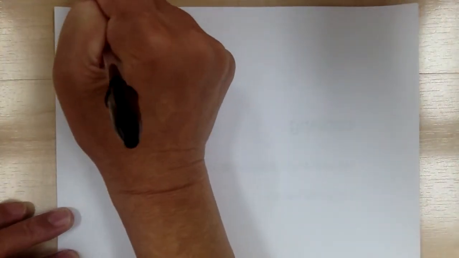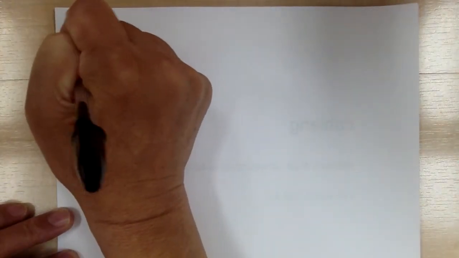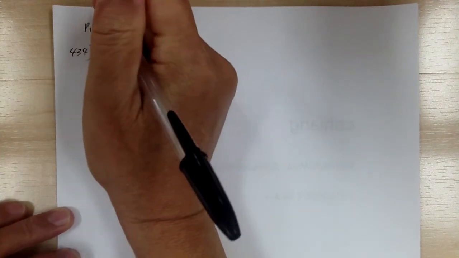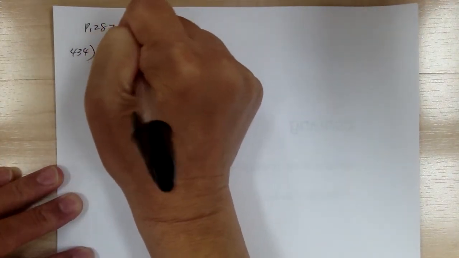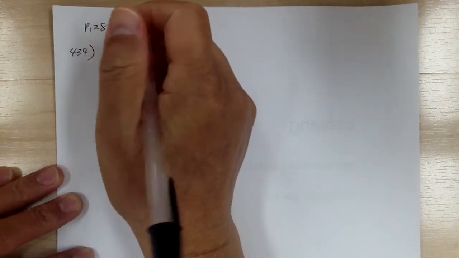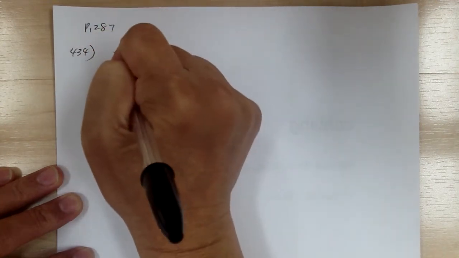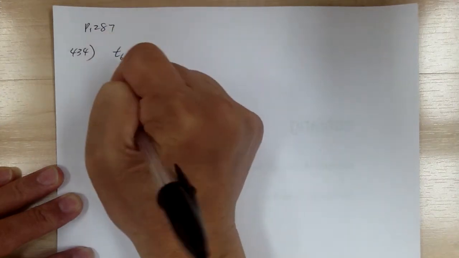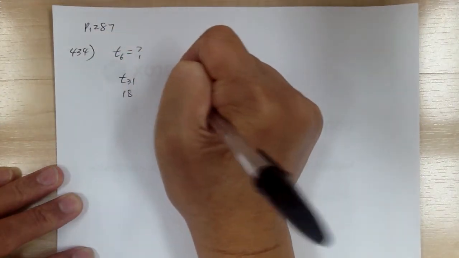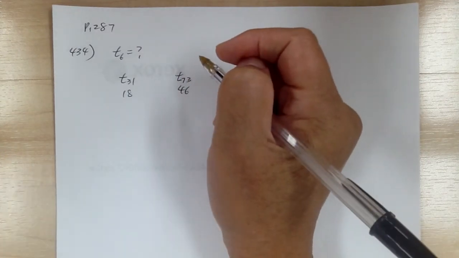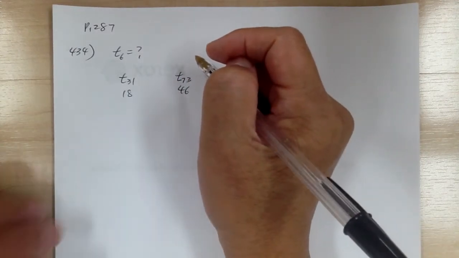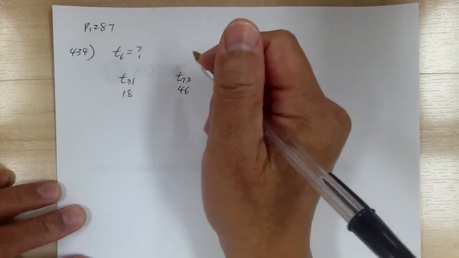Let's go to page 287 and let's start with number 434. It says it's a sixth term, so you're looking for T6, and it gives you the 31st term, so T31 is 18, and T73 is 46. Okay, so let's use these two pieces of information to find D.